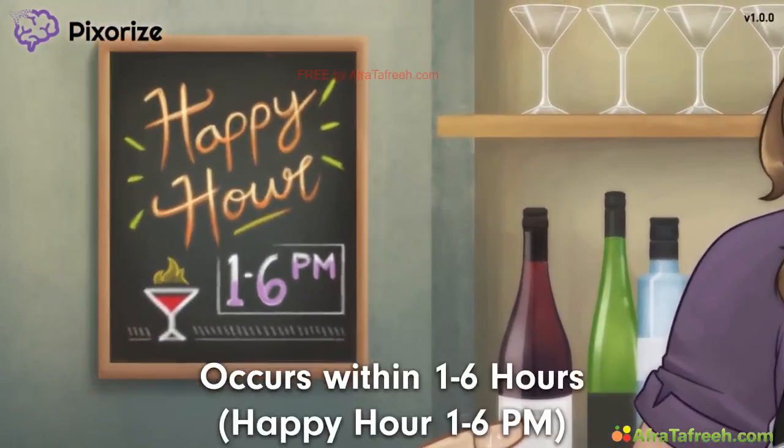Happy hour from 1 to 6 p.m. Seems like I've seen those signs in every bar I've gone to. Coincidentally, this represents how FNHTR occurs 1 to 6 hours after the transfusion. This later onset can be a distinguishing factor between FNHTR and other transfusion reactions, like acute hemolytic and anaphylactic reactions, which both start during or immediately after transfusion itself.